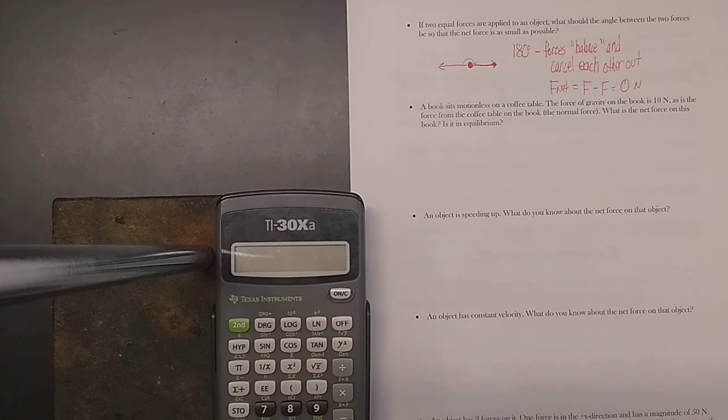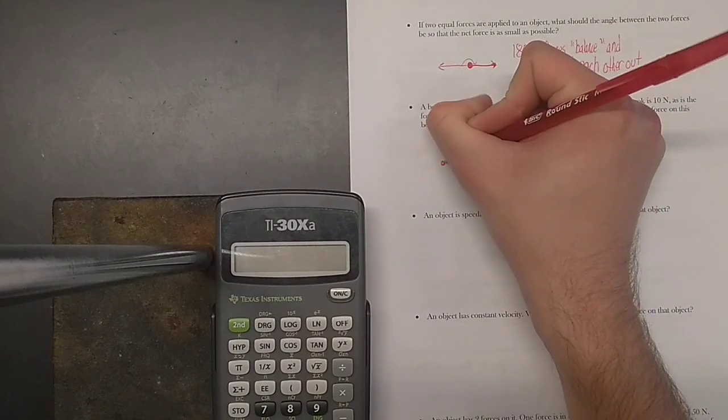All right. A book sits motionless on a coffee table. The force of gravity on the book is 10 newtons, as is the force from the coffee table on the book. This is known as the normal force. We'll talk about that a little bit more later on. What is the net force on this book, and is it in equilibrium? If you can't answer a forces question by using one simple equation, and you're kind of thinking you might have to do some math here, your best bet is to start with a free body diagram. Okay, if you can't answer it by just writing down one equation and then solving it like you did in the kinematics unit, you have to draw a free body diagram, and then you have to write net force equations. So that's what it's looking like I'm going to have to do here.